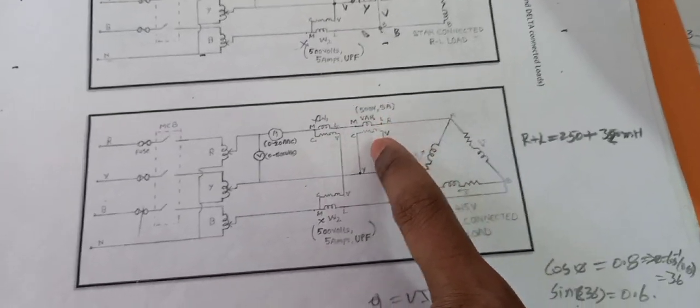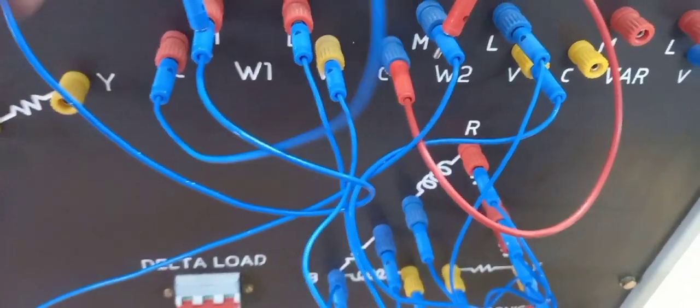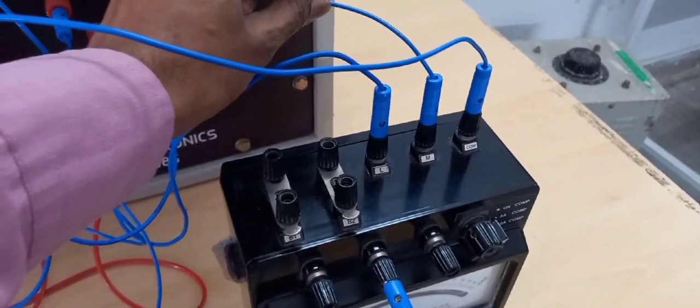Here this varmeter M is connected to wattmeter L. You remember this wattmeter L is connected to M of this varmeter.